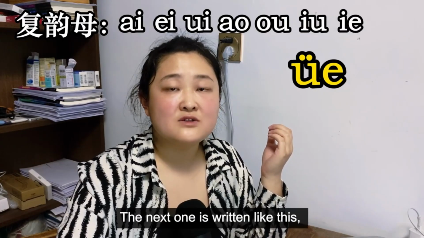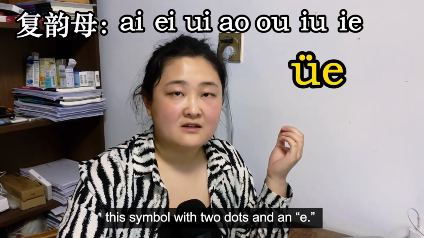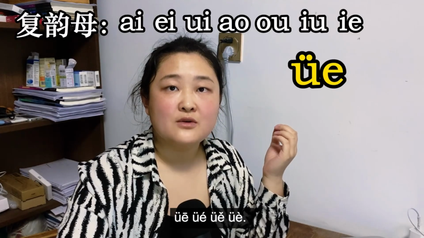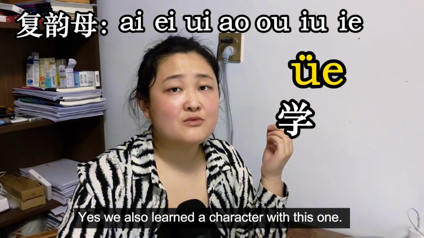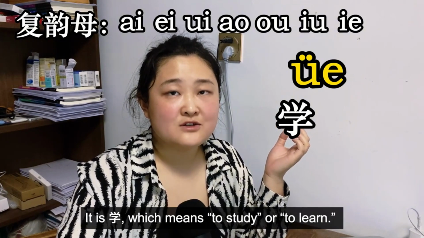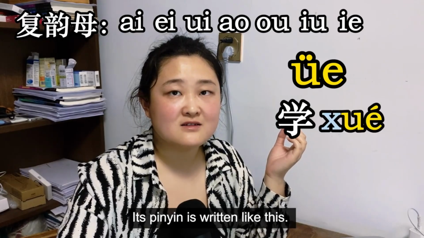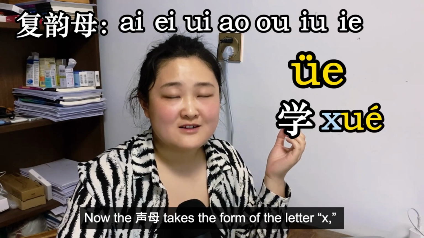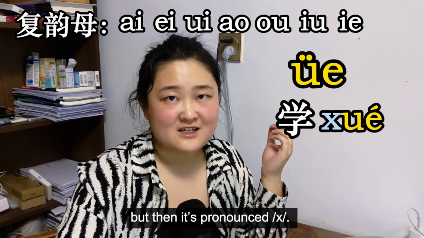The next one is written like this. This symbol with the two dots and an E. It is pronounced üe. Yes, we also learned a character with this one. You remember this character? It is 学, which means to study or to learn. Its pinyin is written like this. Now the 声母 takes the form of the letter X, but it's pronounced xi.